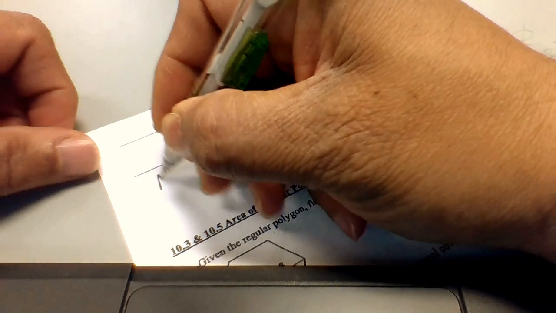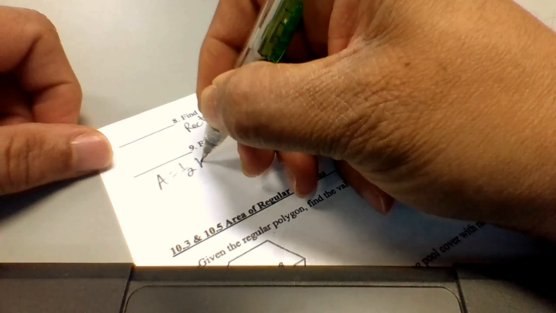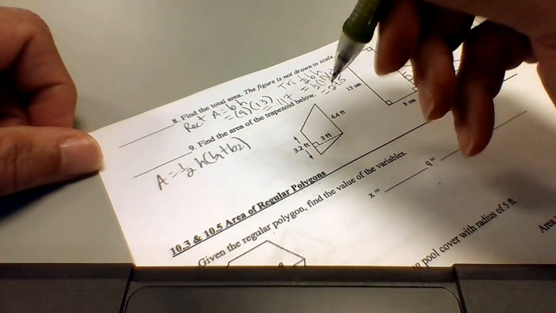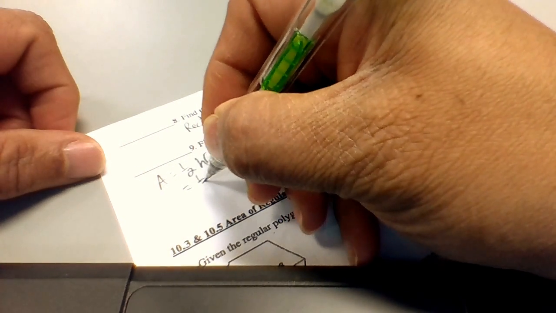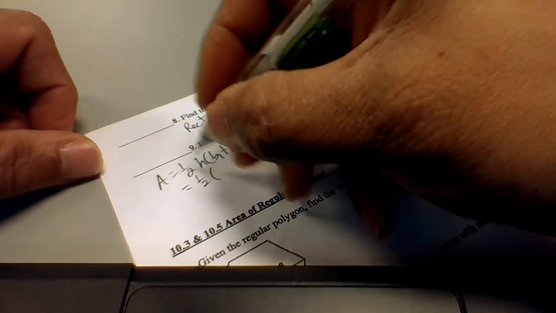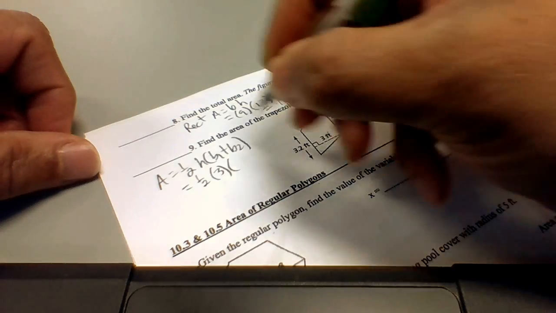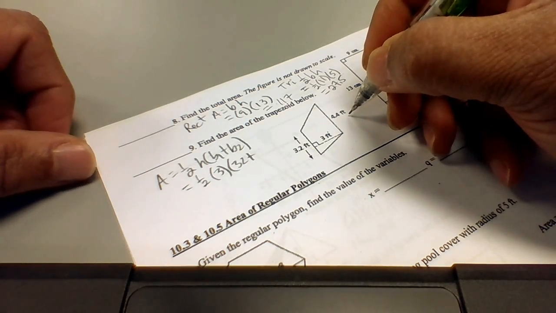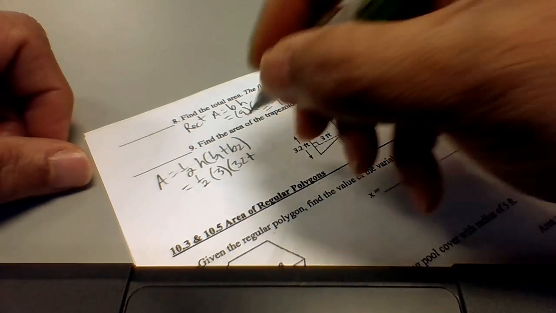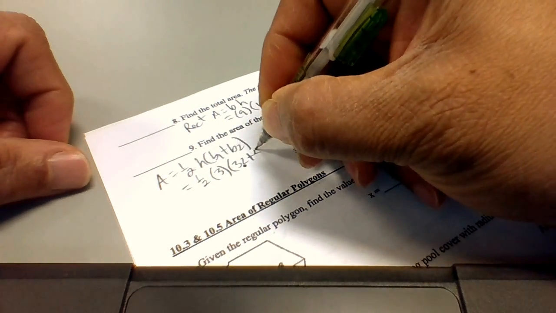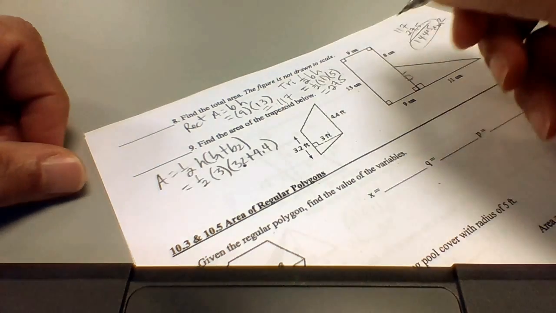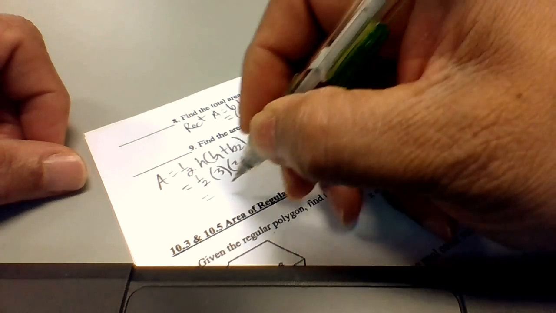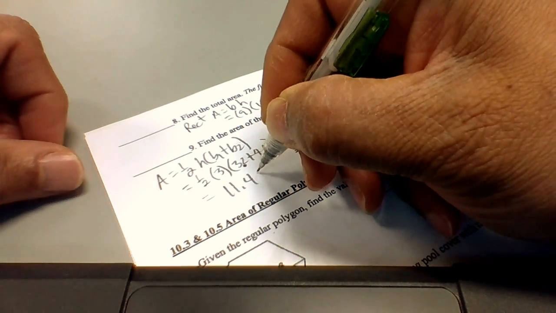Okay, so area is equal to 1/2 the height times the sum of the bases. And substituting, I'll get 1/2. My height in this is 3. One of my bases is 3.2, plus my other base, which is 4.4. And then doing the math, you end up with 11.4 feet squared.